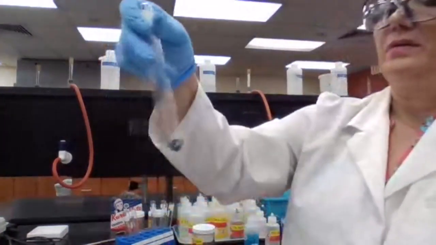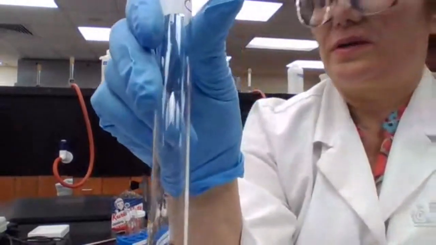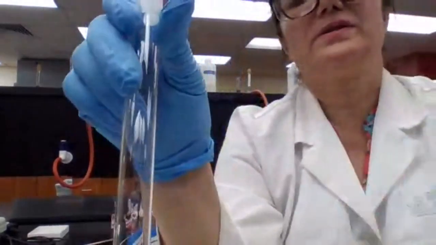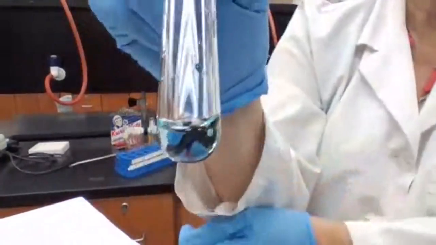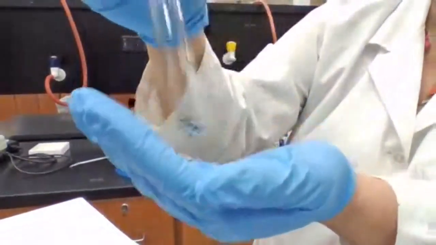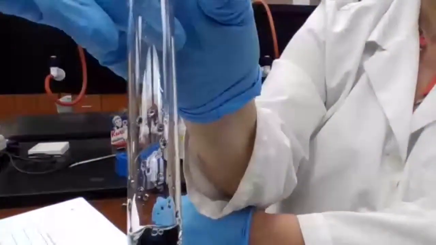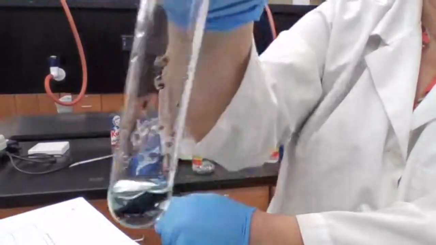This is zinc with copper sulfate, test tube C. Copper sulfate with zinc. You see the color? See those particles in the test tube? That's the evidence that yes, there was a reaction.